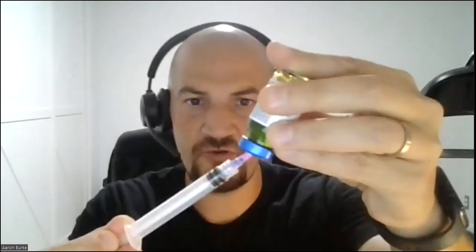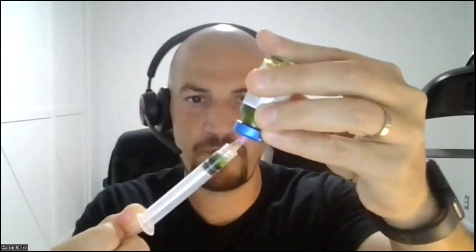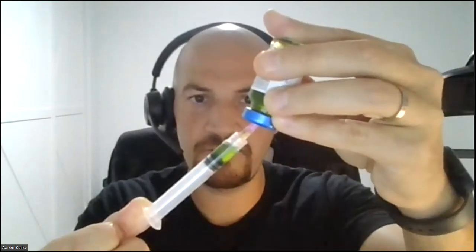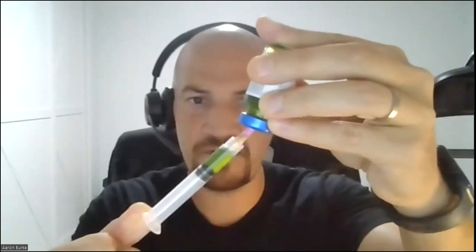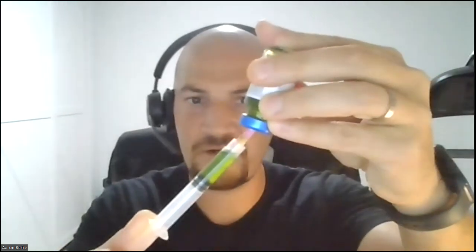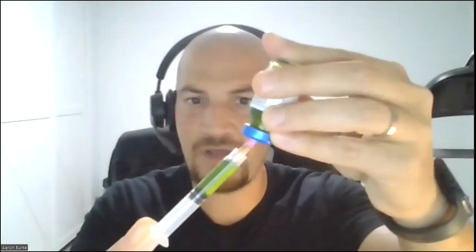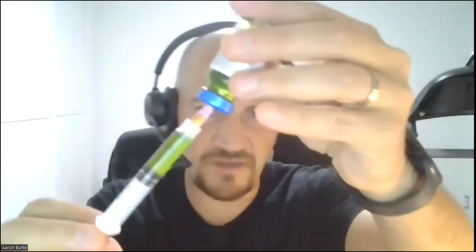Then I'm going to attach the cannula tip to the syringe, maybe give it a light shake one more time, and go in there now to draw out the product. It should draw out real nice. I've aspirated the bottle well, so I don't have a lot of air coming out in here. And I'm going to pull out 1.5 in my syringe.